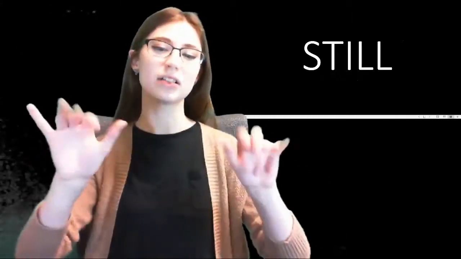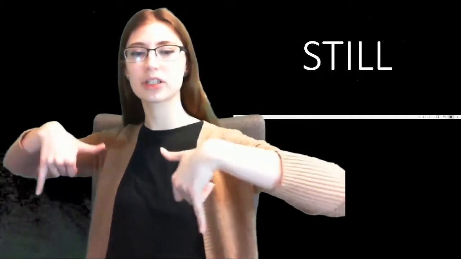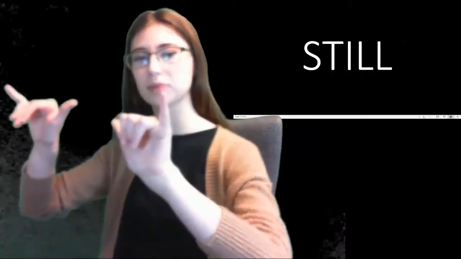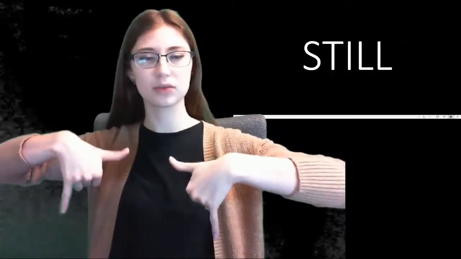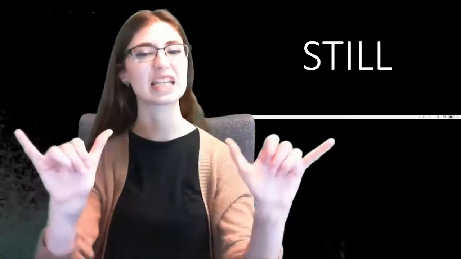Still, like continue to. Still, 2 Y hand shapes. They're going to start palm down closer to your body, and they're going to slide forward and palm up, palm facing forward. Still, still.